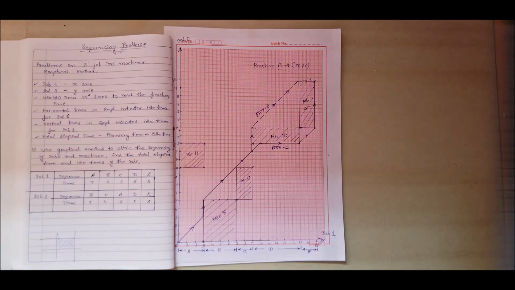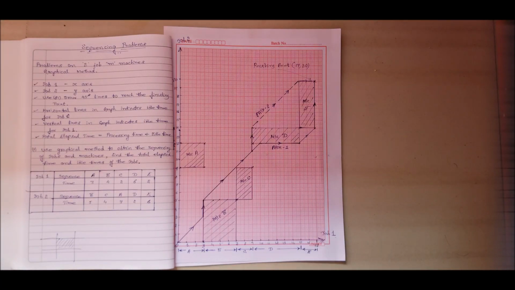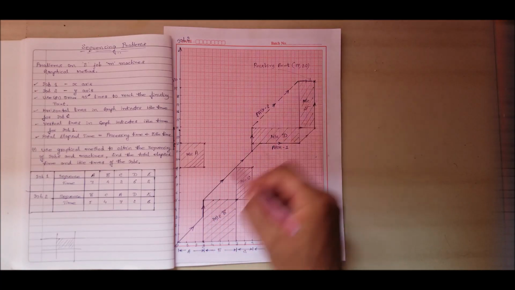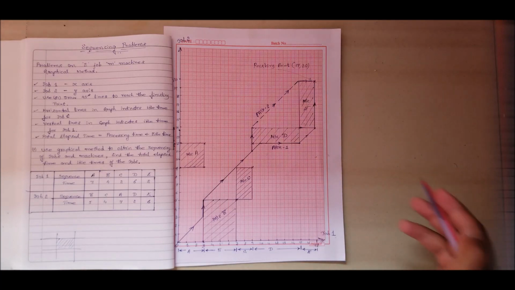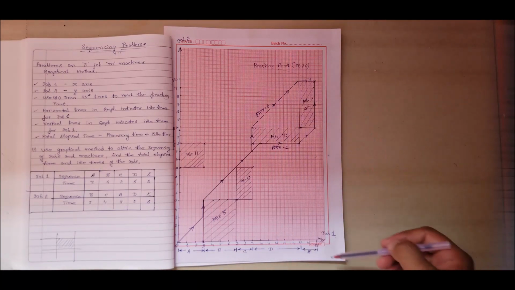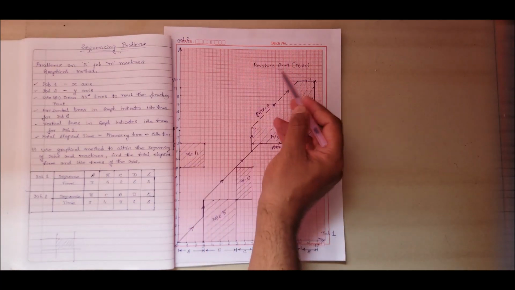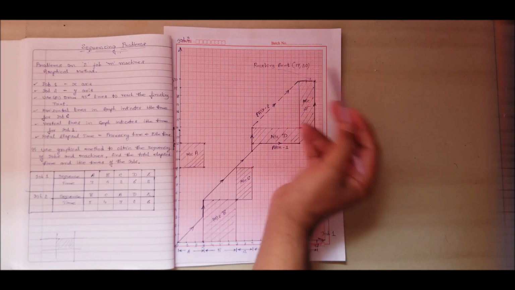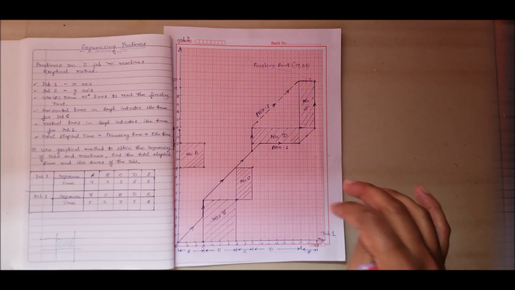So this completes the 2 paths for the given problem. Path number 1 is along this way and path number 2 is along this way. This finishing point is identified based on the total processing time. Job 1 is 17, job 2 is 20. So therefore the finishing point is 17, 20. So this completes the plotting of our graph.